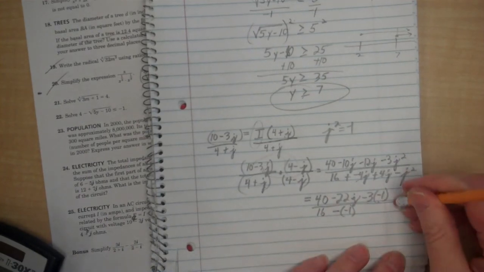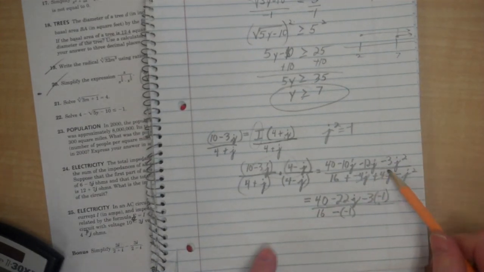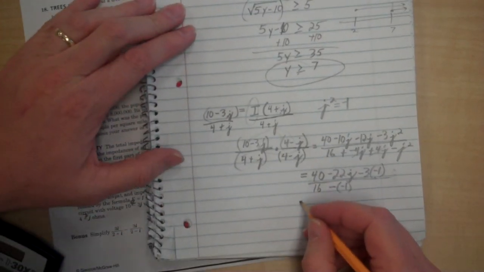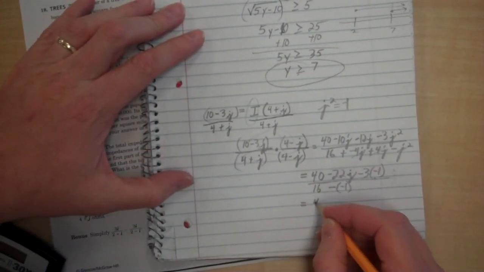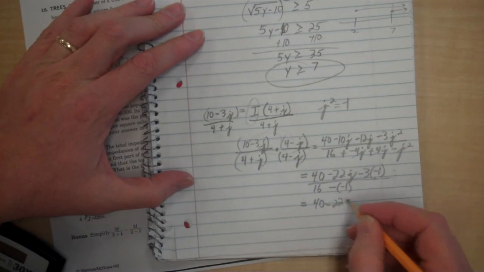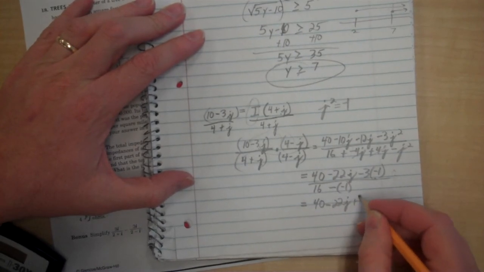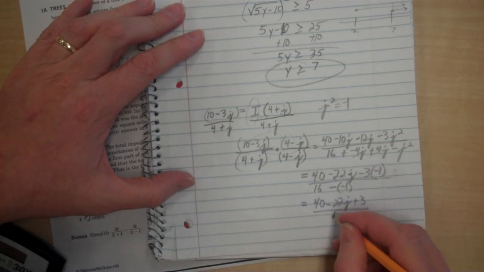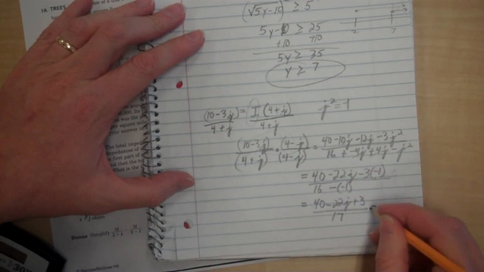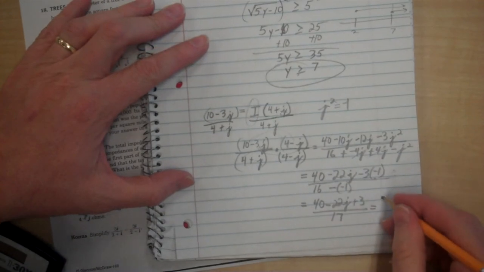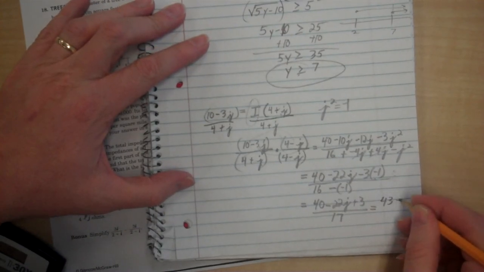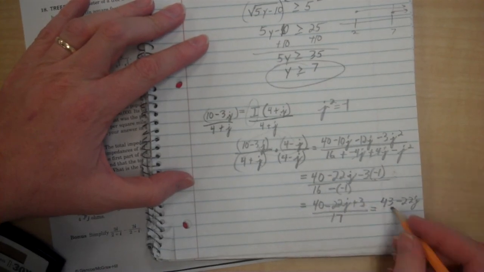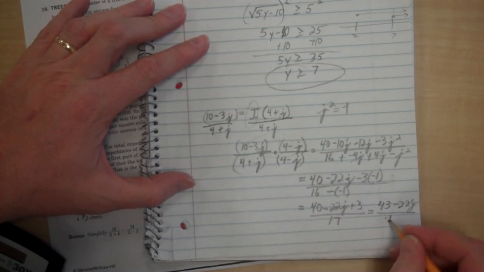Negative 4J and positive 4J are canceling out, so that's all I'm left with on the bottom. So that's 40 minus 22J plus 3 on the top. 16 minus negative 1 is 16 plus 1, which is 17. And let me just finish by putting 43 minus 22J, because the 3 and the 40, I'll combine those, over 17.